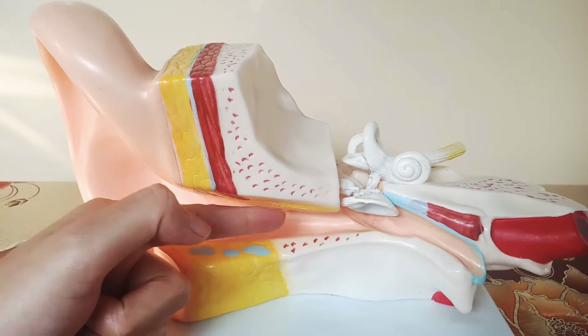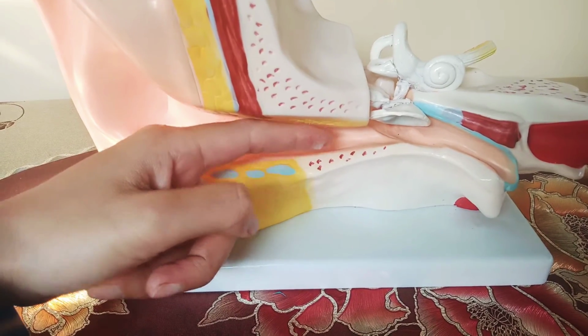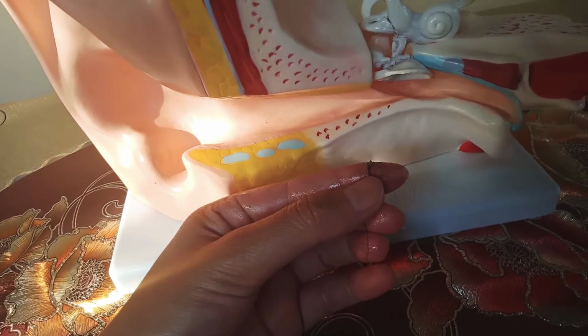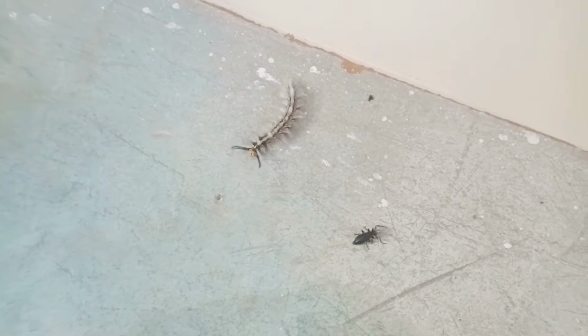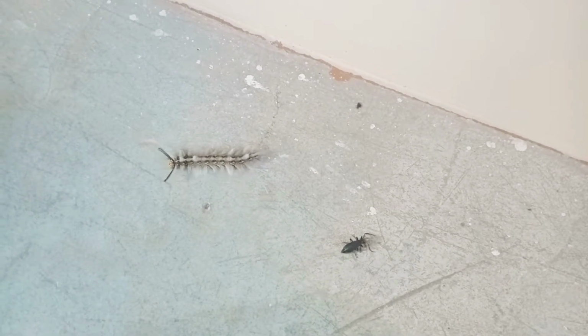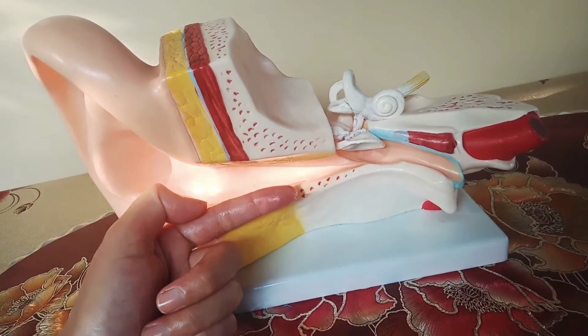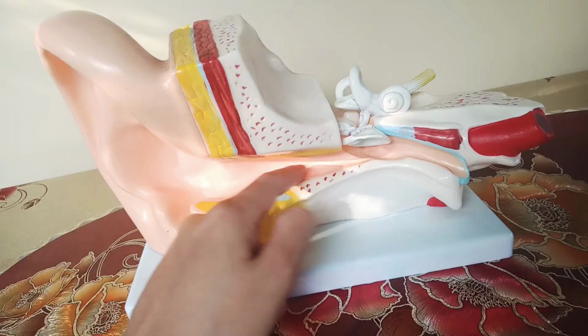There are special glands in the walls of the auditory canal which produce wax. This wax and the tiny hairs present in the auditory canal protect the ear from small insects, dust, worms and germs. This wax also helps to maintain the temperature and dampness of the auditory canal.